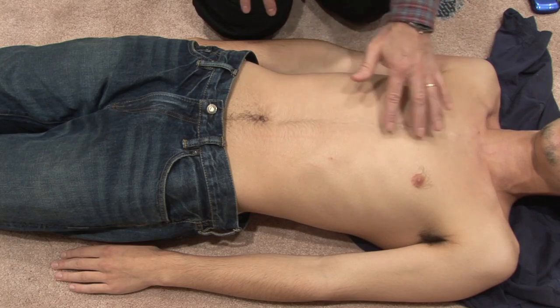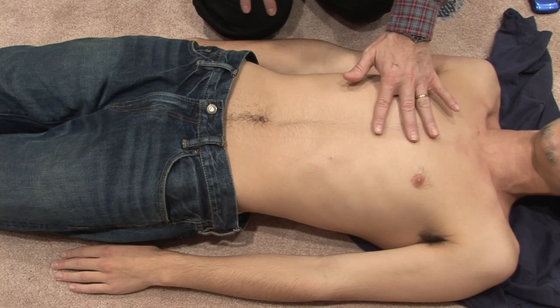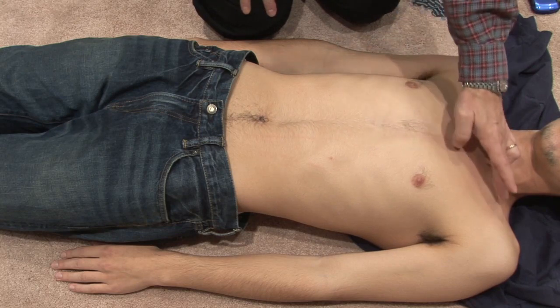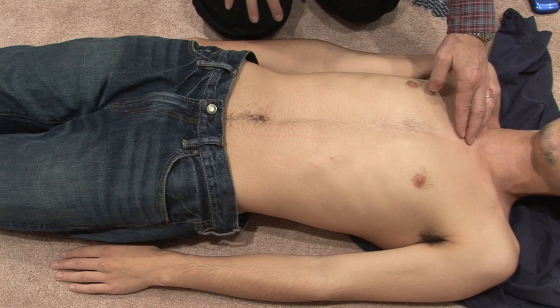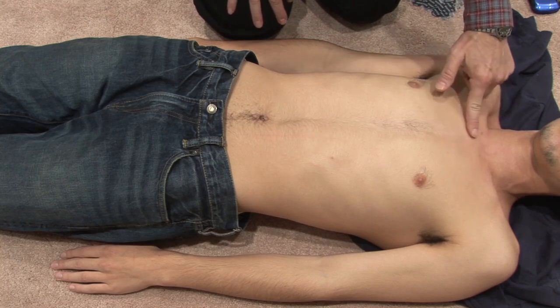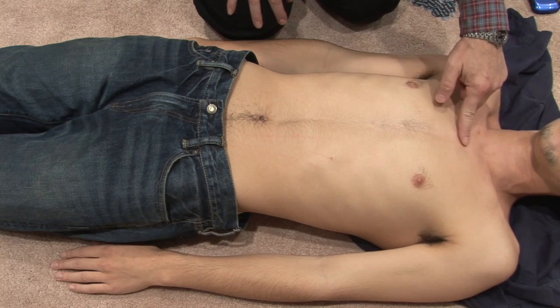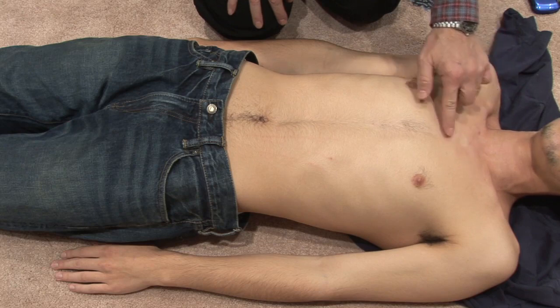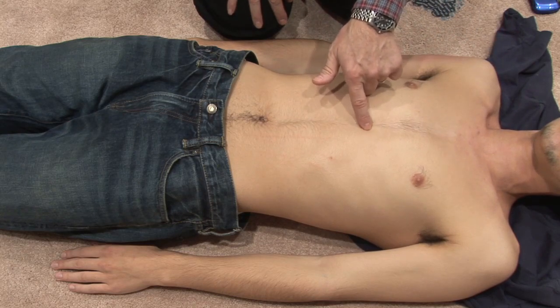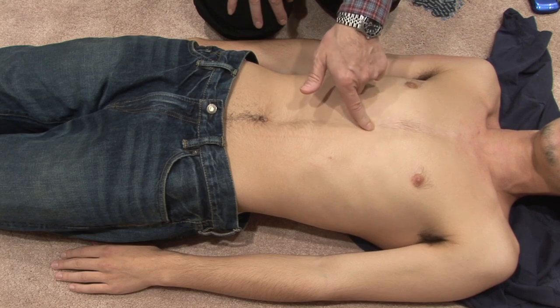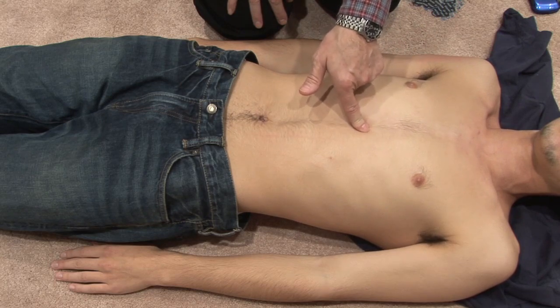On the front of the chest wall, of course, we have the breastbone, which is called the sternum, and it connects with the clavicles, which are the collarbones. Now, the sternum has three parts to it. The top flat part, which is a little bit wider, is called the manubrium. The middle part of the sternum is called the body. And at the very tip, there's a small part that juts downwards called the xiphoid process.